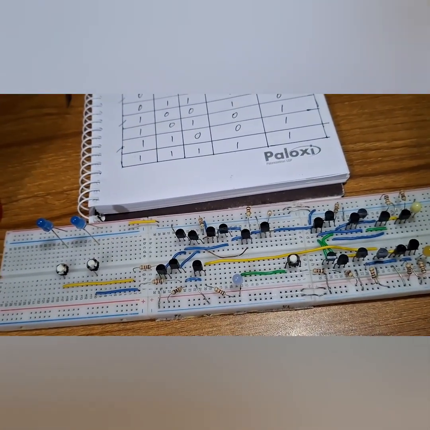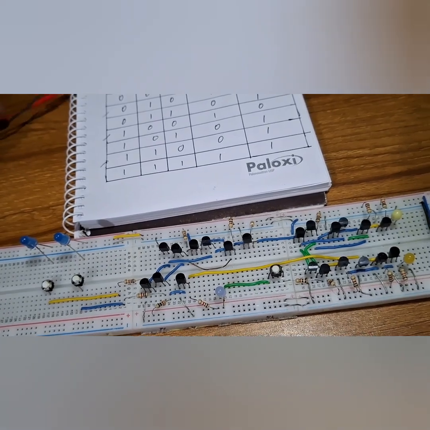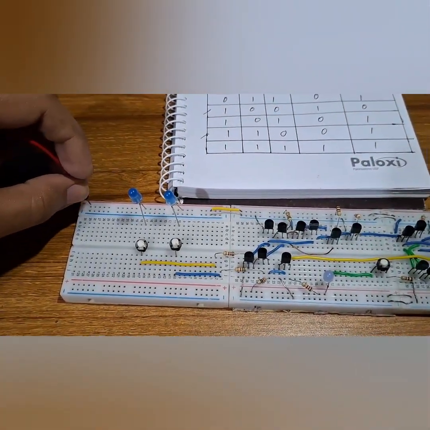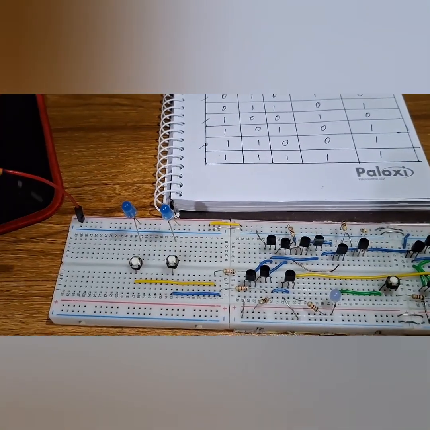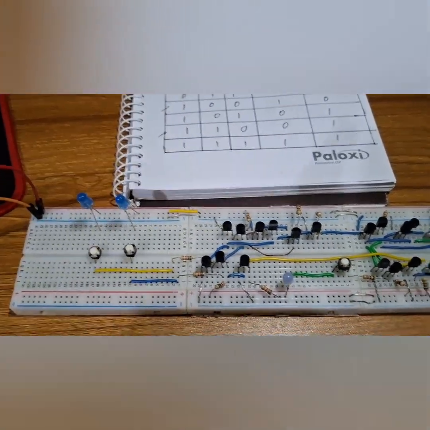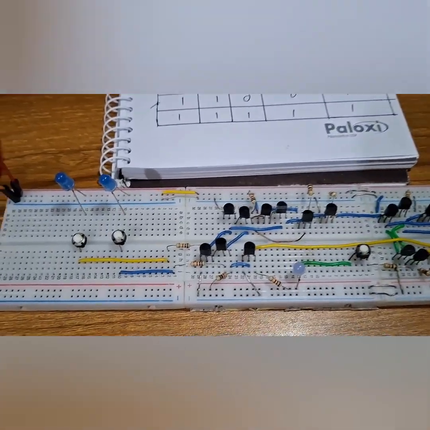Now let us connect our circuit to the power supply. So we will give power supply to the breadboard. This is positive here and the negative here. So we have given power supply, and we will see if the switches are properly working.